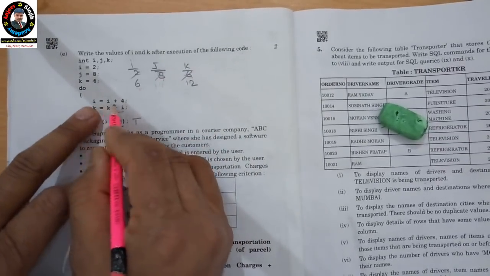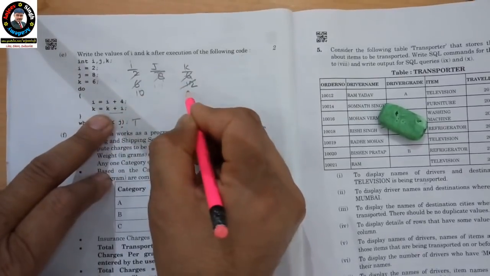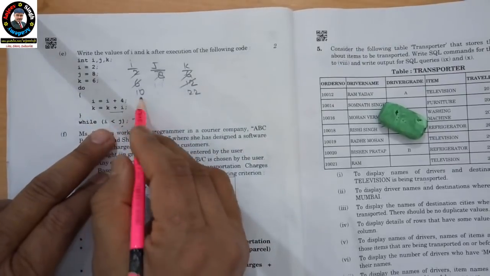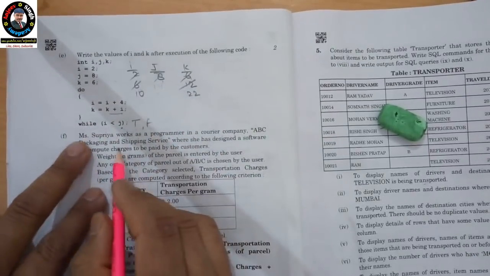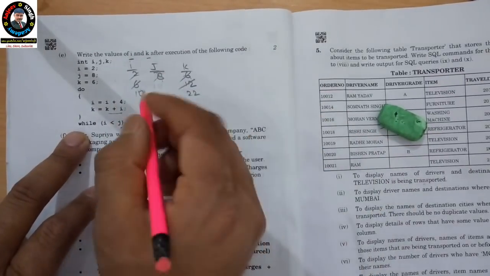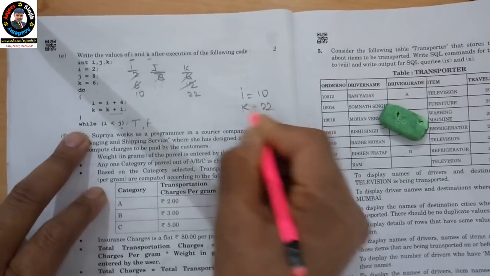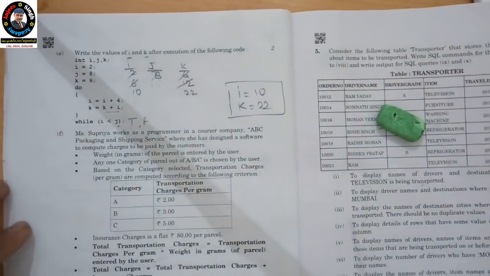So again it goes inside, i is equal to i plus 4, it becomes 10 here. k is equal to k plus i, so 12 plus 10, it is 22 here, and i less than j is false this time. It asks for the value of i and k after execution. So the value of i is 10 and the value of k is 22. So this is the output of this question.